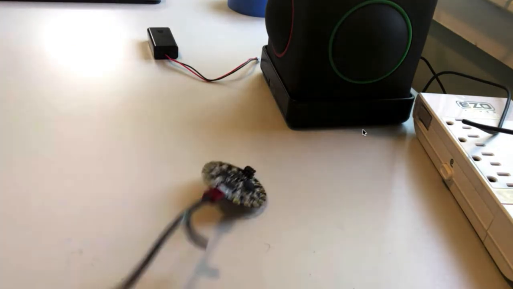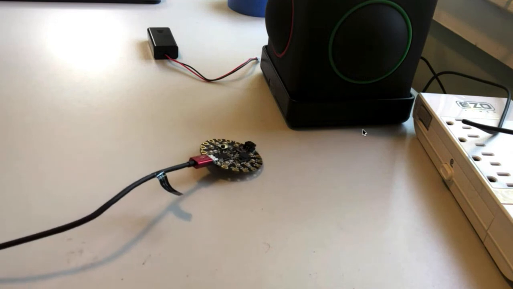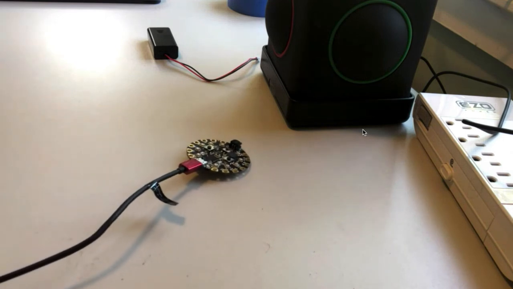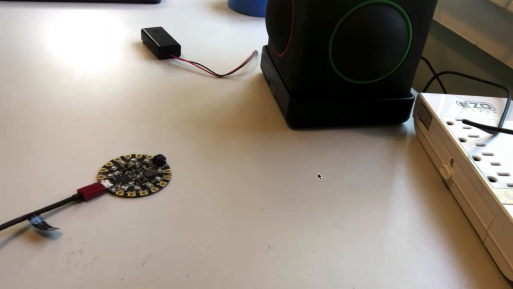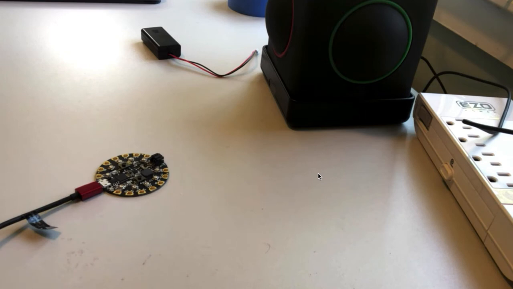So now that you've got your Circuit Playground Express plugged into your USB cable, you should now plug the cable into your computer. So I happen to be using a Mac. I've just plugged it in.